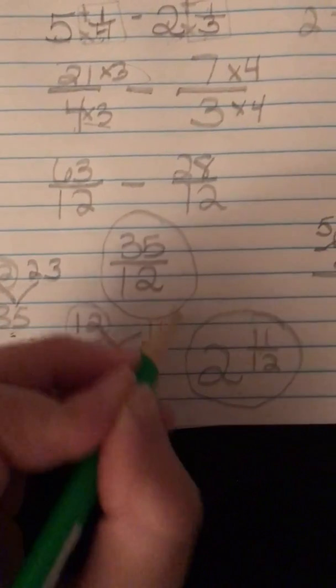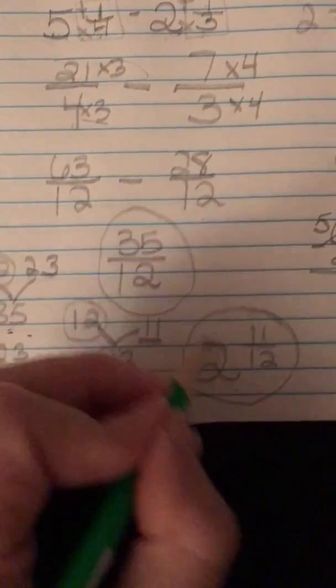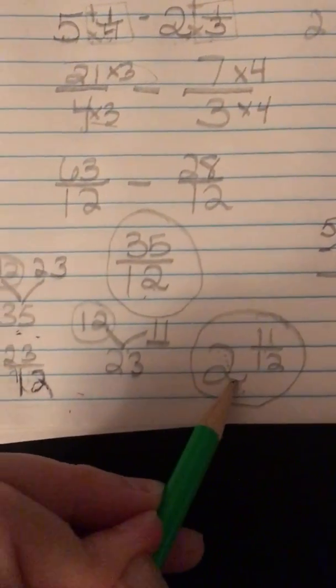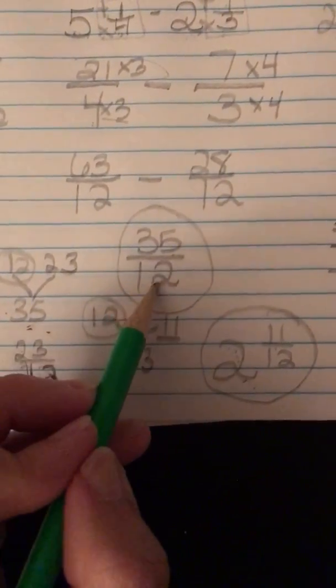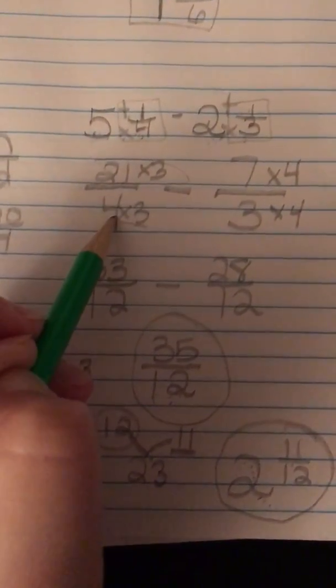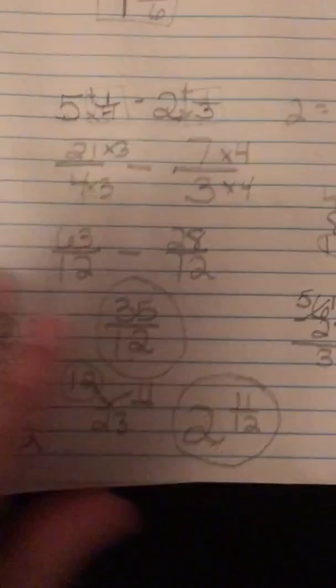Best answer. They're both worth the same, though. They're worth the same. Okay? Improper fraction, mixed number, but they have the same value. 35 over 12 is the same thing as 2 wholes and 11 twelfths. Just like 21 over 4 is the same thing as 5 wholes and 1/4.